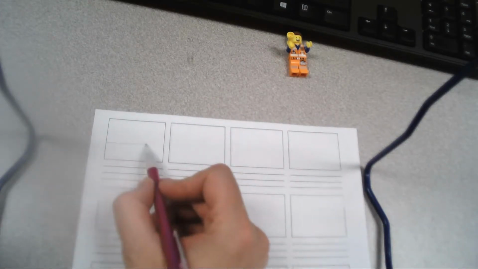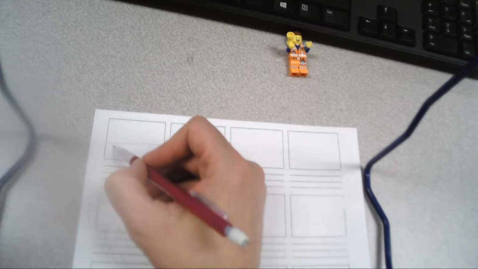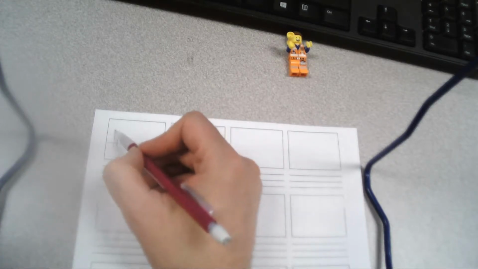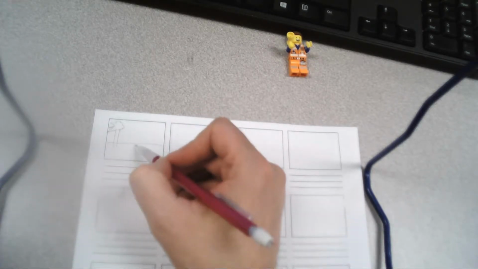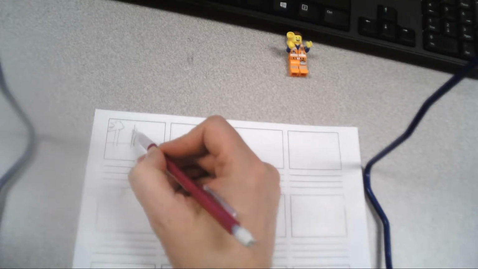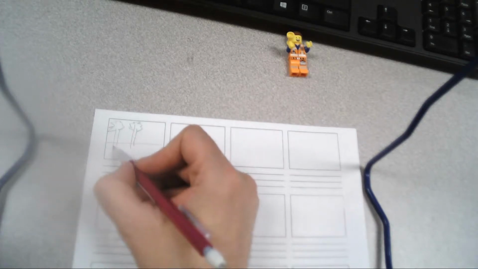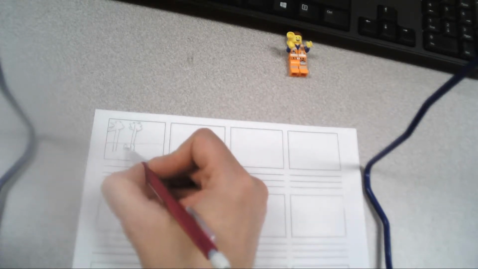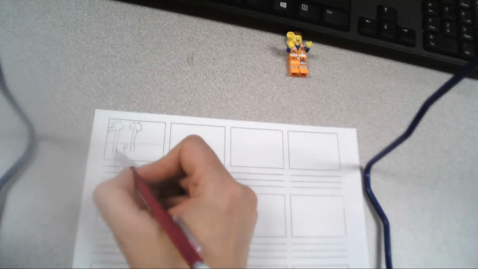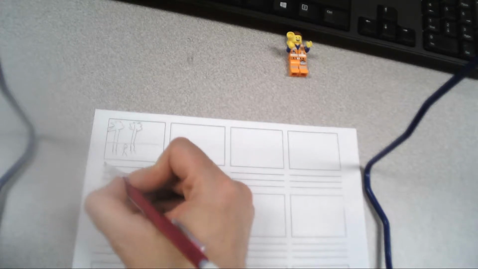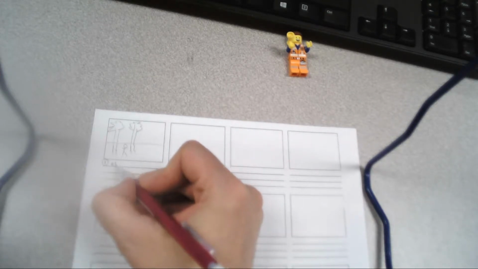So for my first shot, I'm just going to draw a horizon. I'm going to pretend this is my beach, and I'm going to have a tree and another tree, and I'm not caring about how well this is drawn. I just want to get the basic sizes of my character. My character is going to be very small. It's going to be a wide shot showing the character on the beach. Okay, and then I'm going to write down shot 1, establishing.